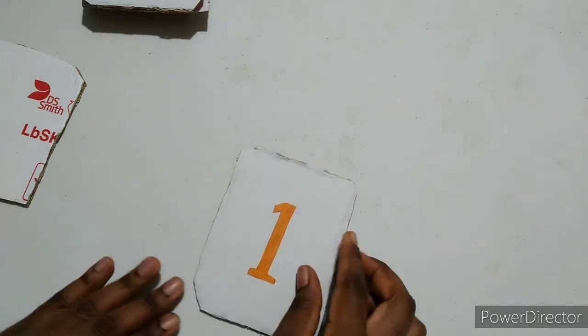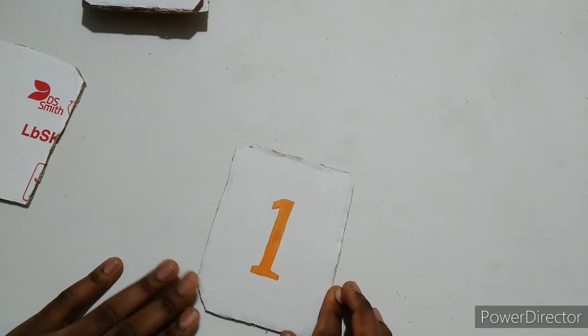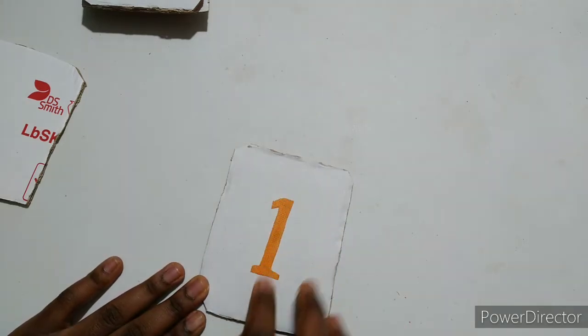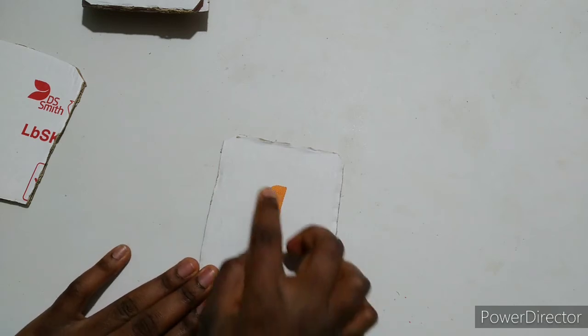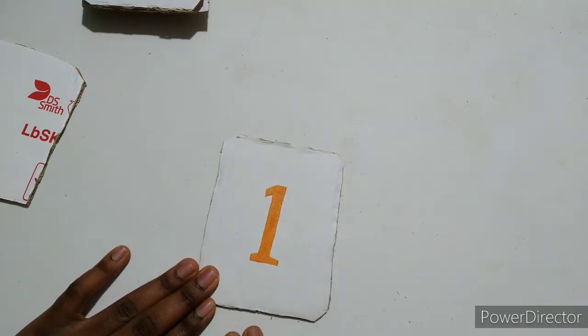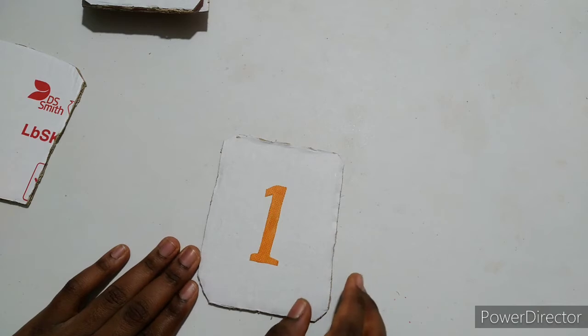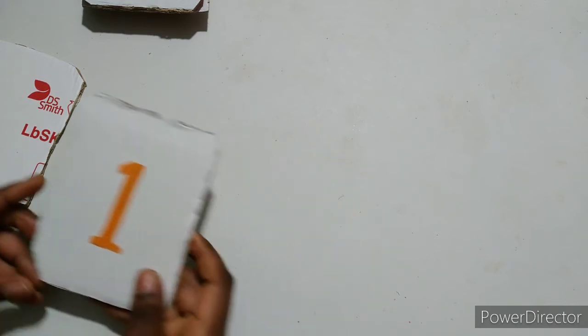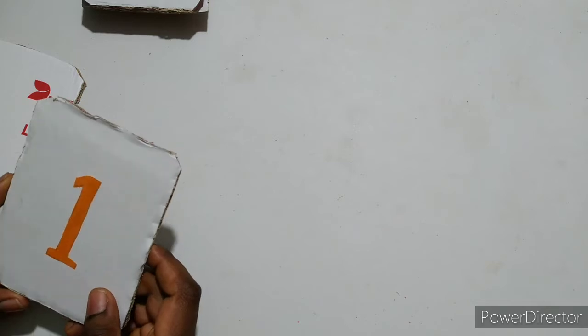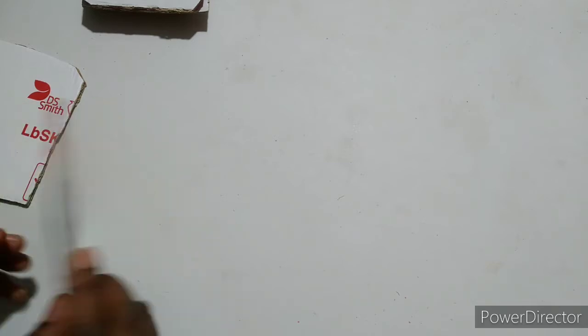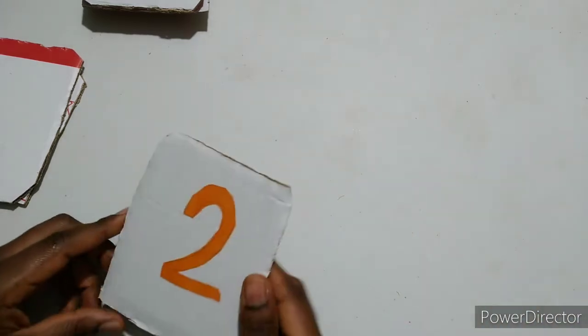This is number 1. When you say it 3 times, you give it to your child to repeat after you. When you are done teaching this one, you take it aside and pick the next number.